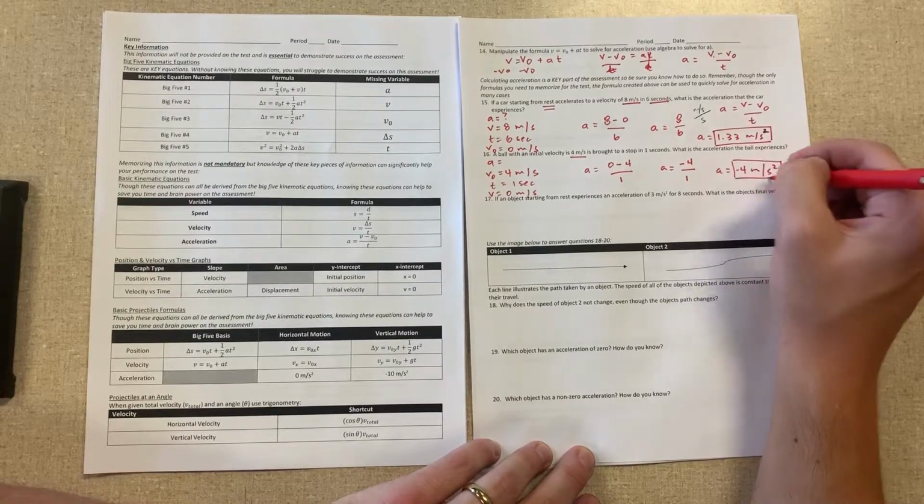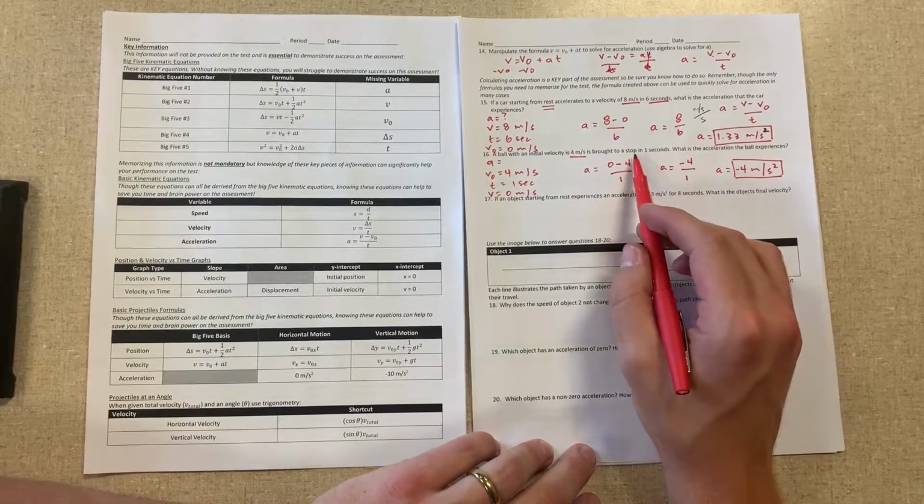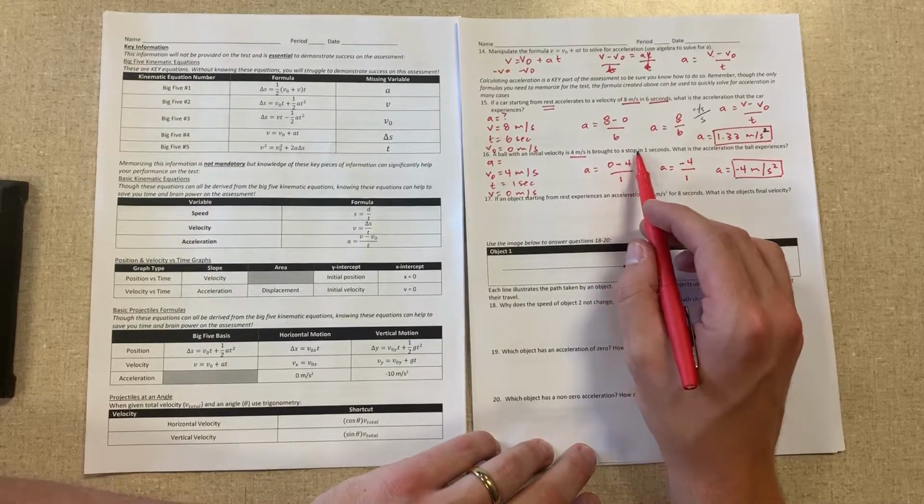Whenever we have a negative acceleration, that is telling us that the object is slowing down. And if we look back at the problem, we know that this ball is being brought to a stop, therefore it is slowing down.